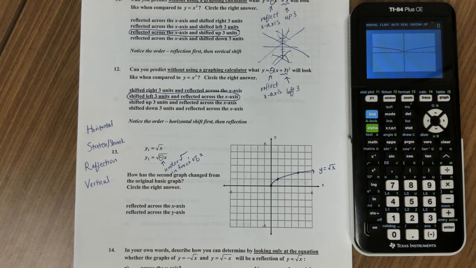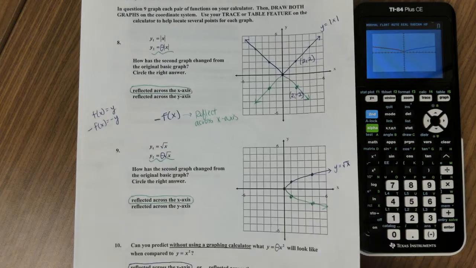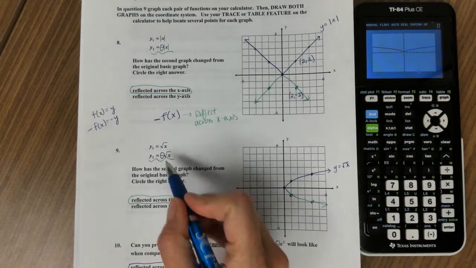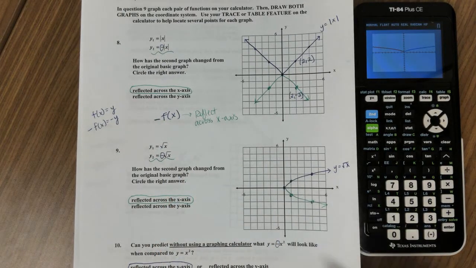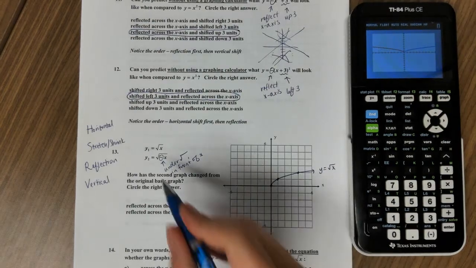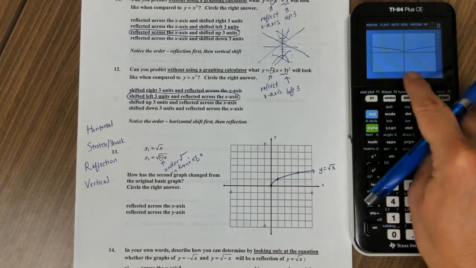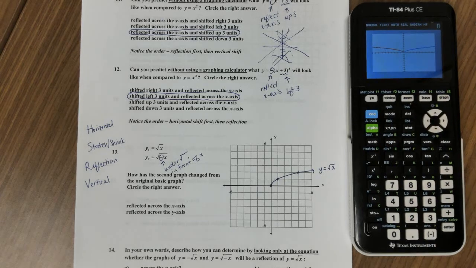So let's compare this to what we saw in number 9. Negative square root of x reflected across the x-axis. Square root of negative x reflects across my vertical y-axis.